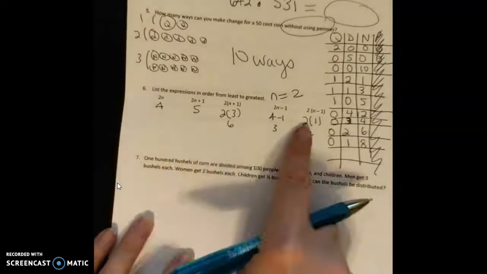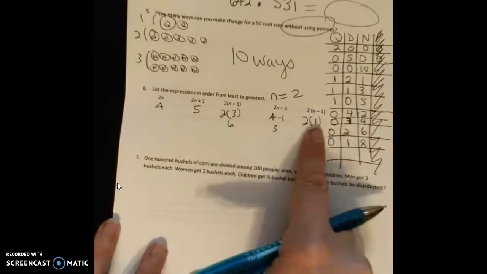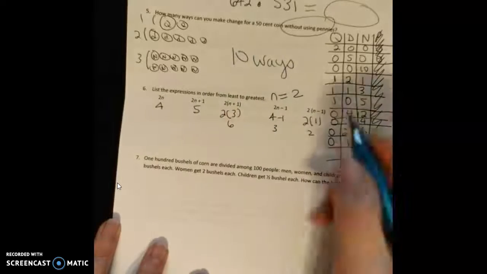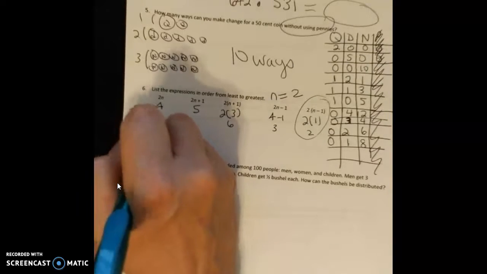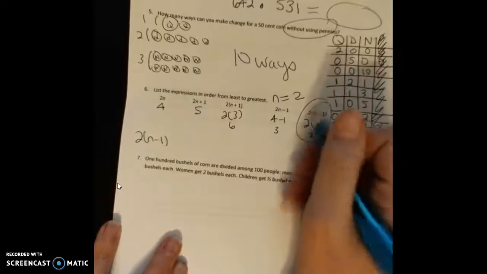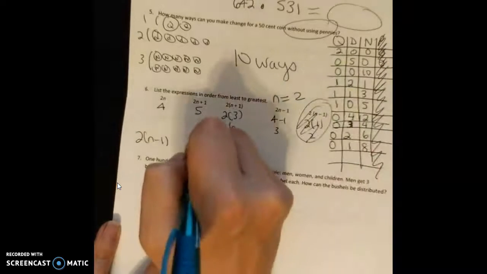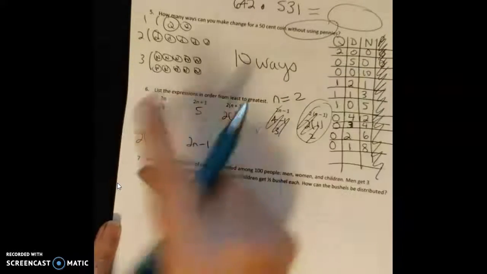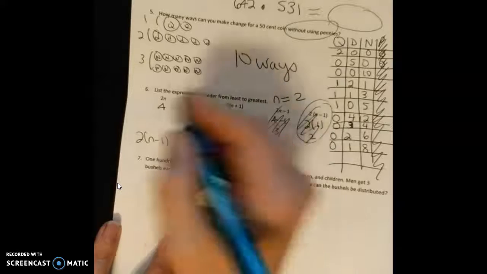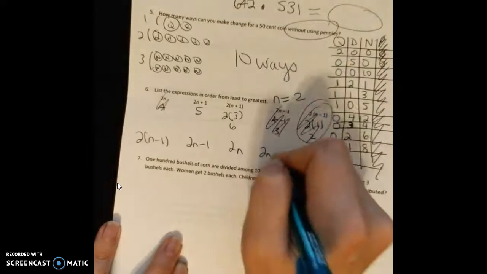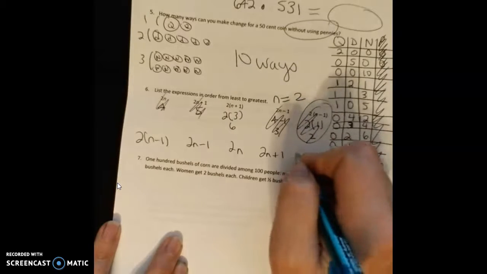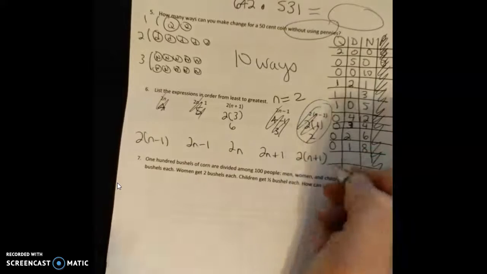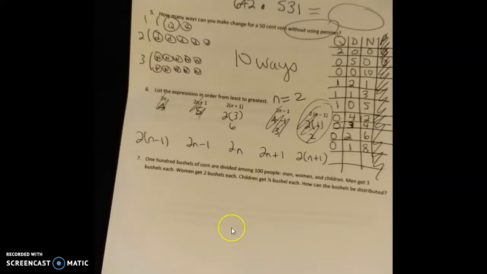And so what they do is they organize these numbers, and then they can organize the other ones. So we want to go from least. They look at their smallest number, 2(n - 1). Cross it off. The next one was 2n minus 1, because that one equaled 3. Then they go to their 4, which is 2n. Then they go to their 5, which is 2n plus 1. And then they go to their top one, 2(n + 1). And that works out great.